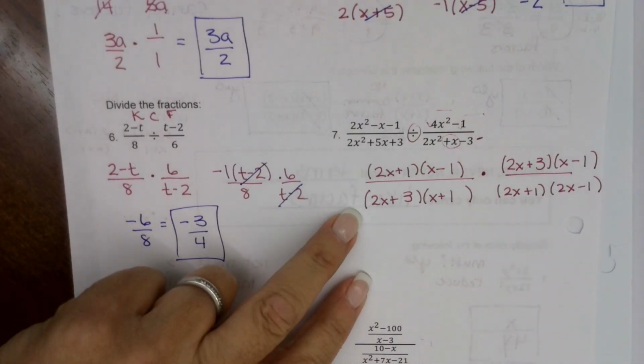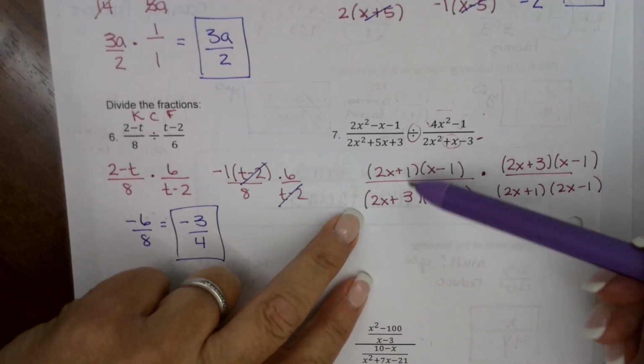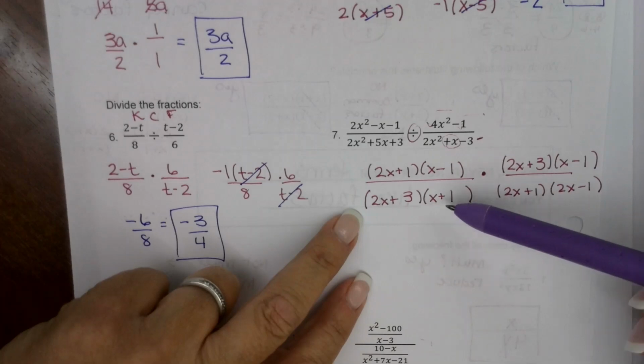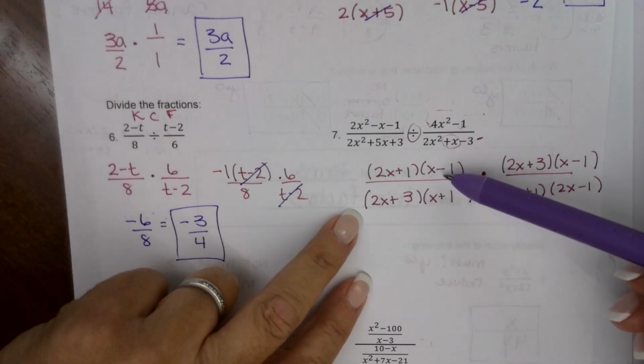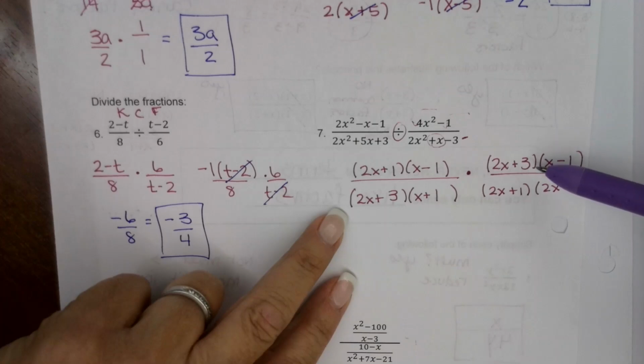So what I'm going to do is look at vertically first, and these terms are not the same, and these terms are not the same. I can't pull out a negative 1 because if I pull out a negative 1, then that makes my x negative and my 1 negative, and that's not the same. So that's why I can't pull that out. If I look over here, 2x plus 3 is not the same, and that's not the same. So I can't cancel anything vertically.